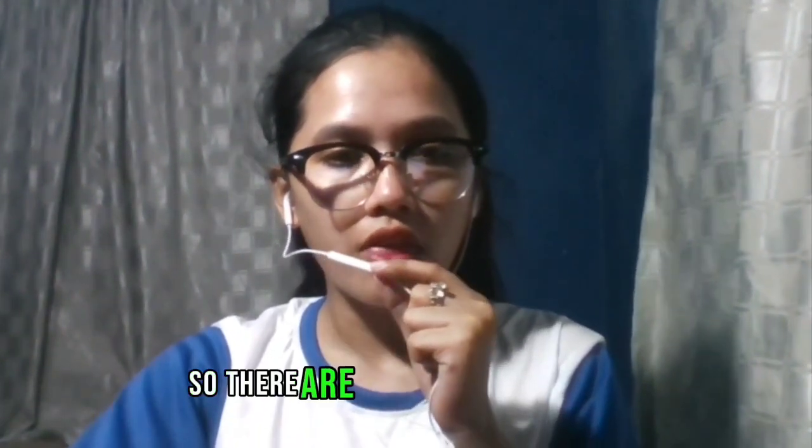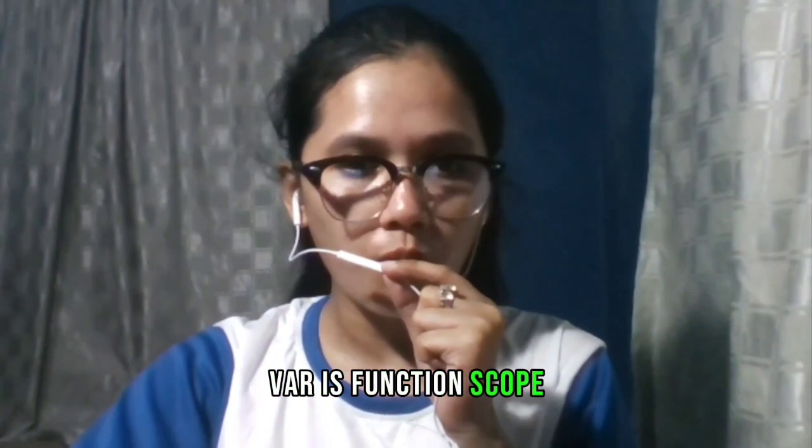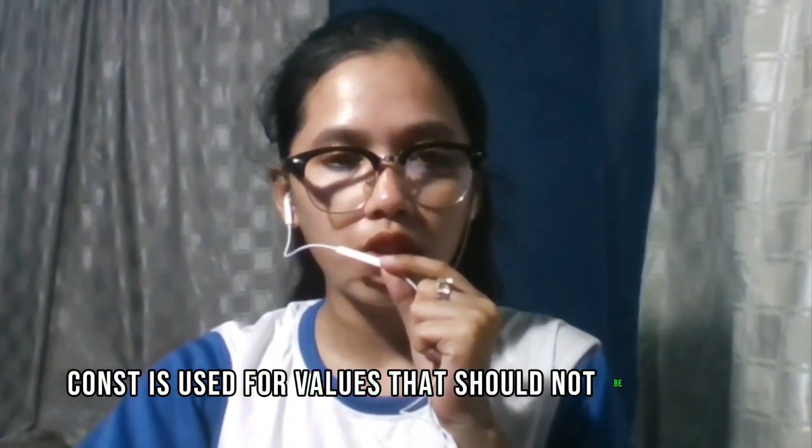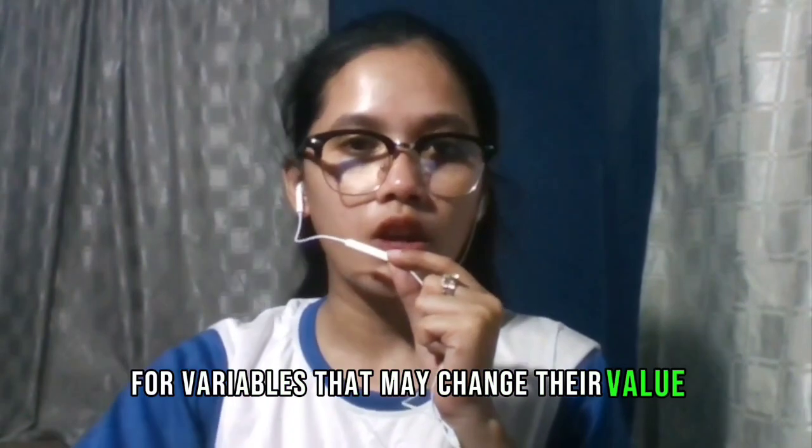So there are differences between var, let, and const. Var is function scope, while let and const are block scope. Additionally, const is used for values that should not be changed, while let is used for variables that may change their value.